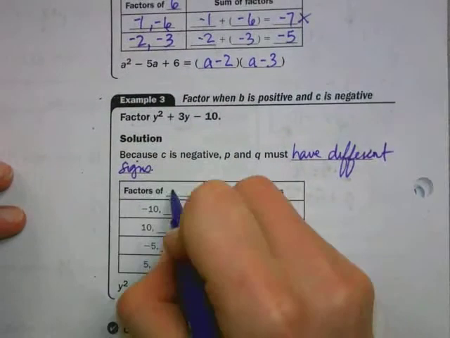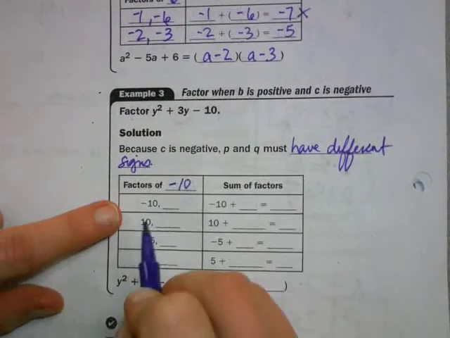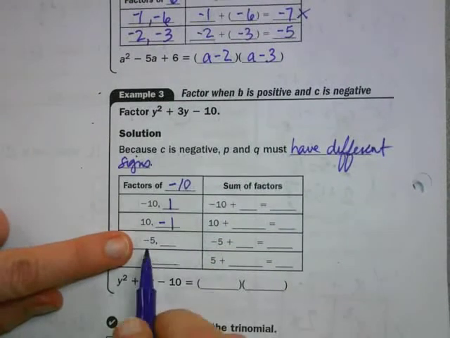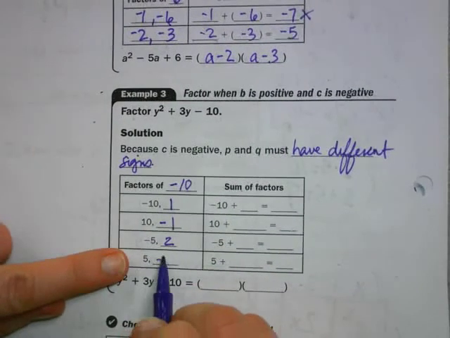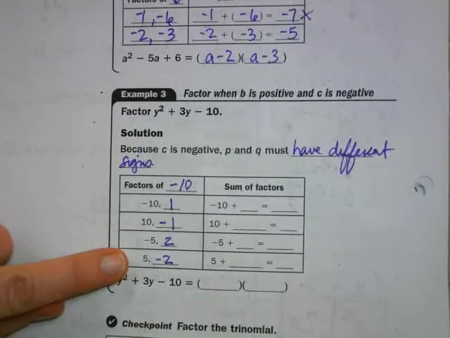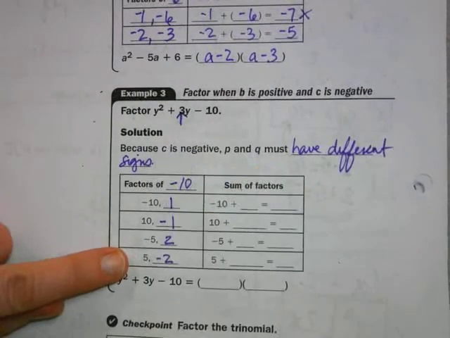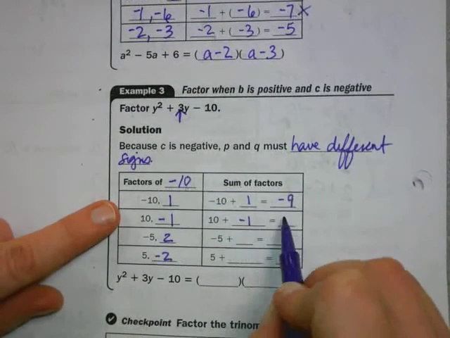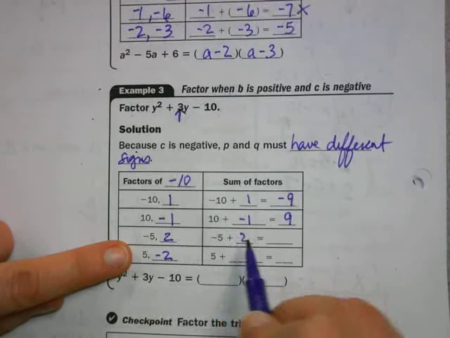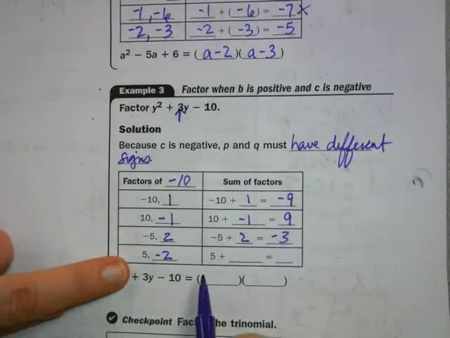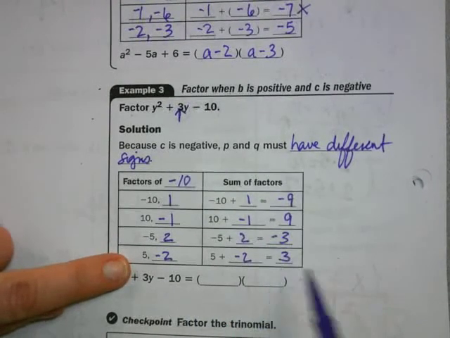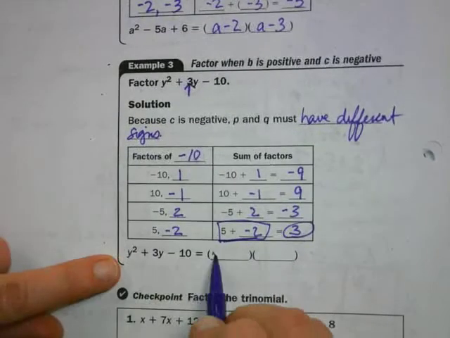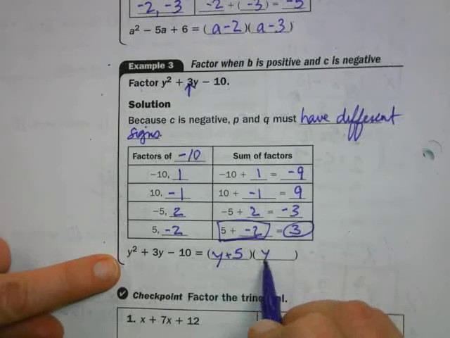So what are my factors of -10? Well, I can have -10 times +1, 10 times -1, -5 times +2, or 5 times -2. And then we're going to add them up and see which one is the magic number 3. So -10 plus 1 is -9. 10 plus -1 is +9. There's -3. Oh, it's so close. But this is my right one, right? +3. So my factors are 5 and -2. So I have y plus 5 times y minus 2.